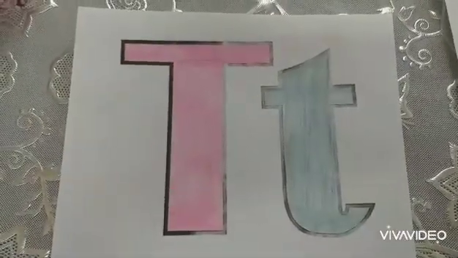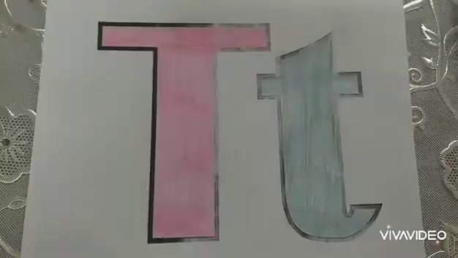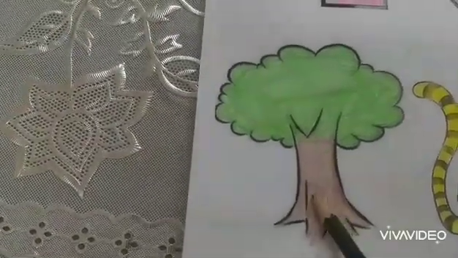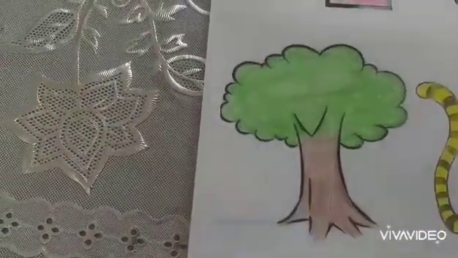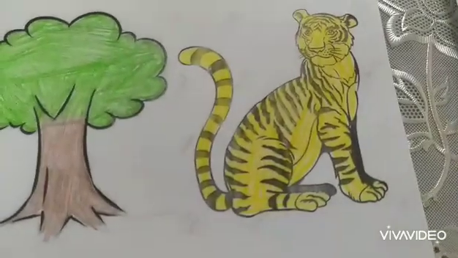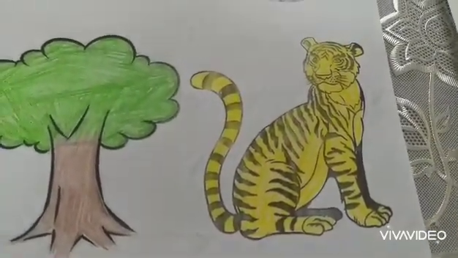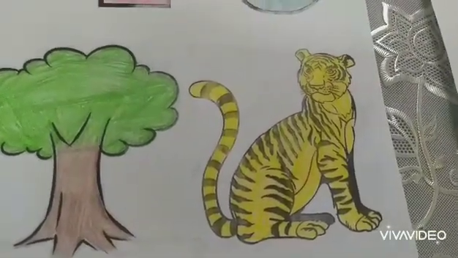And now we will know some vocab about letter T. T is for, wow, it's a tree, tree, ta, ta, tree. And T is for, wow, it's a tiger, tiger, tiger, ta, ta, tiger.